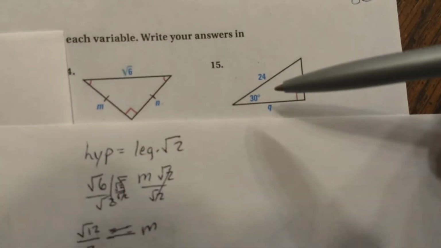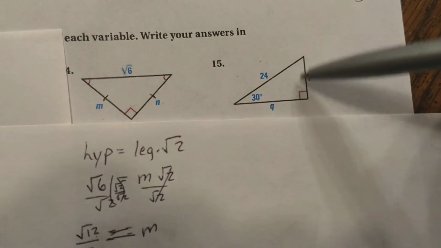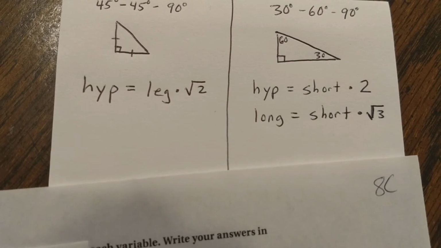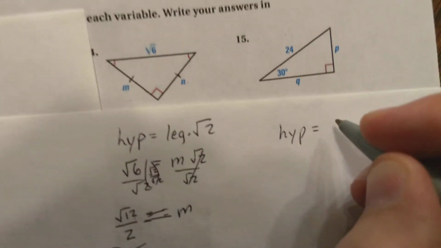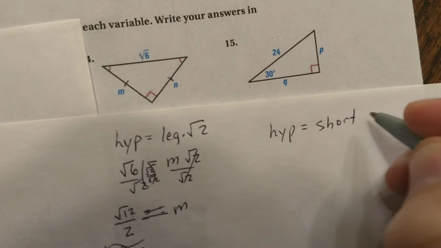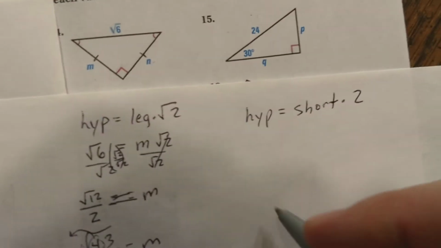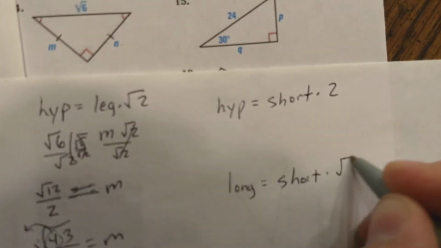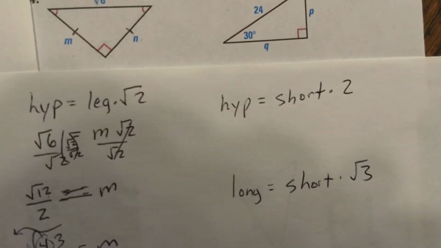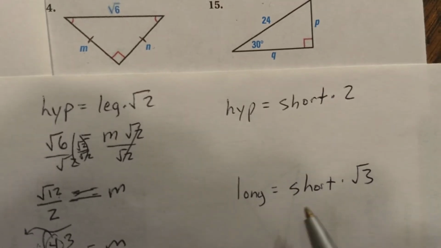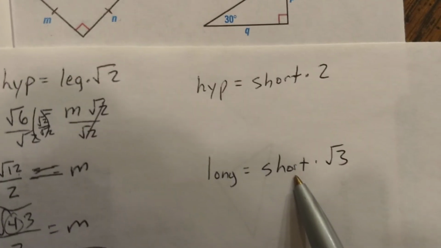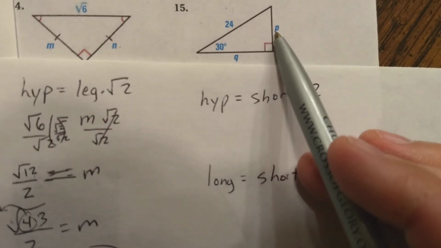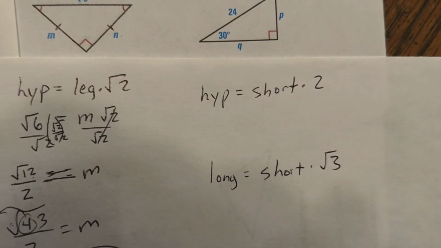This one over here you can see is a 30, 60, 90 degree triangle. So I've got those two equations that I could use with that one. Hypotenuse equals the short leg times 2, or the long leg is the short leg times the square root of 3. And in this case, I cannot use this equation first because my long leg is a variable and my short leg is a variable. So I'd have too many variables in that equation, I wouldn't be able to solve for them.